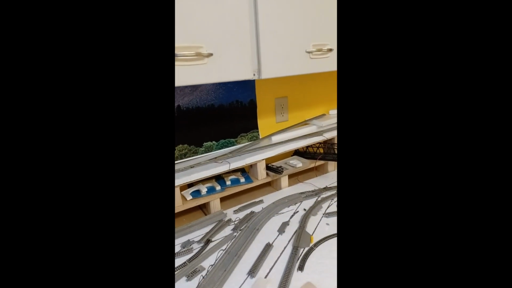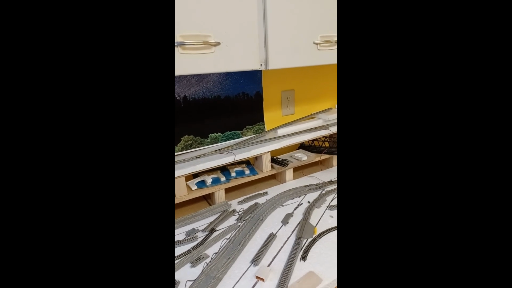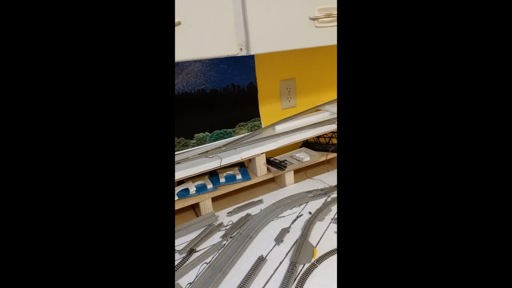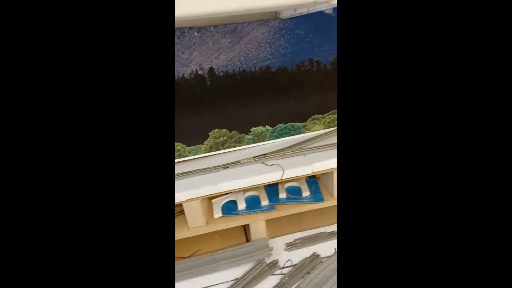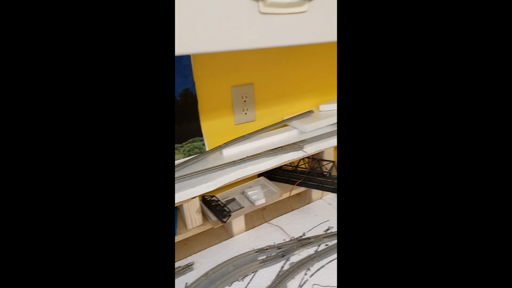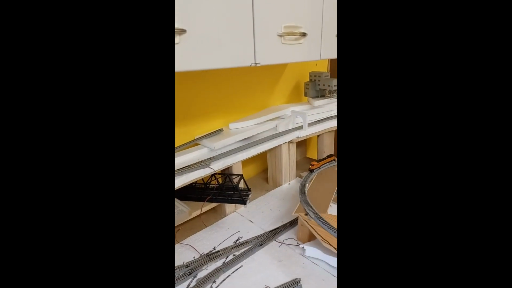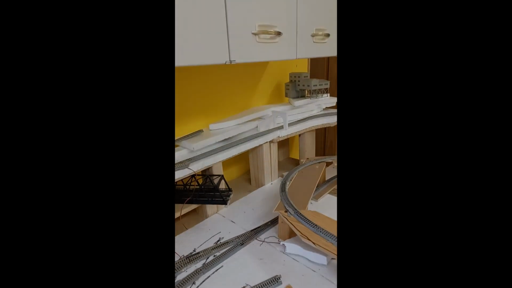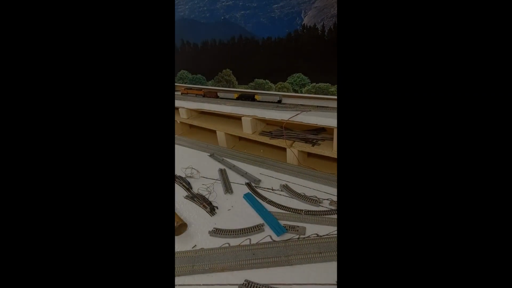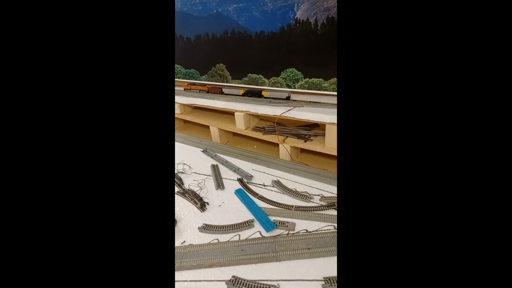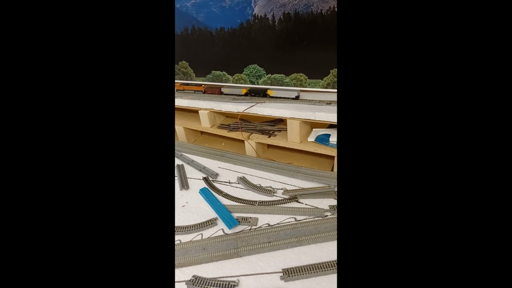So I've been playing a little bit with grade, and you know, it's already a pretty steep grade coming up. That's the side of the backdrop there, and so I have to do a little practice, if you will, on that grade.